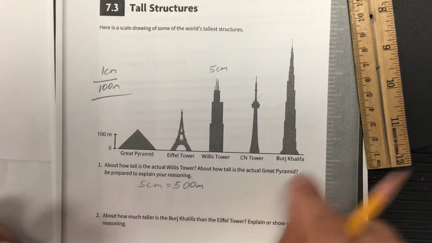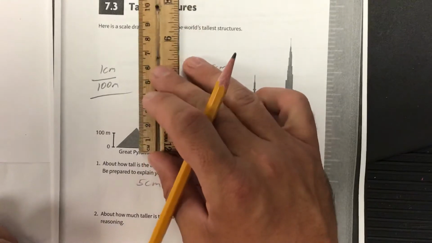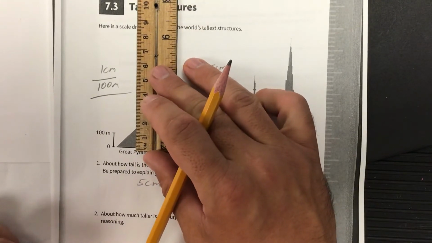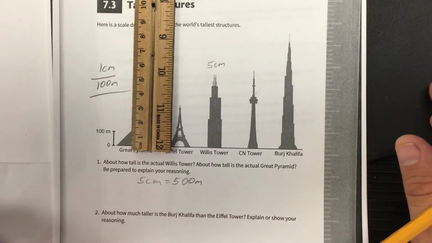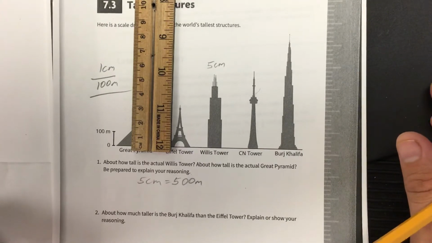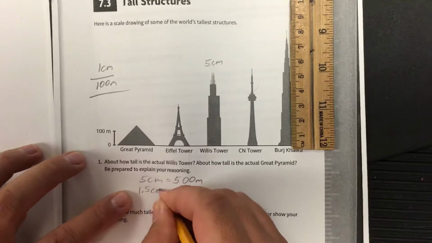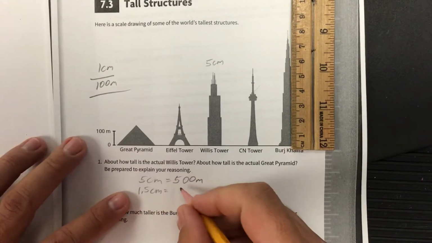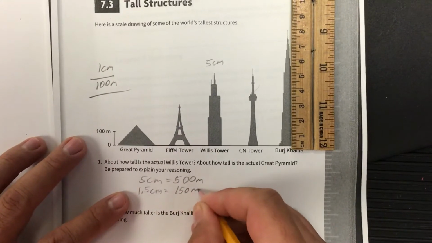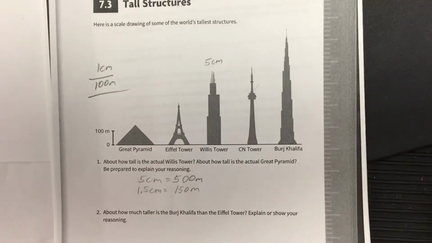Okay, how about the Great Pyramid? How tall in centimeters is the Great Pyramid? 1.5 centimeters, which would be how much in real life? 150 meters. Again, all based on our scale.